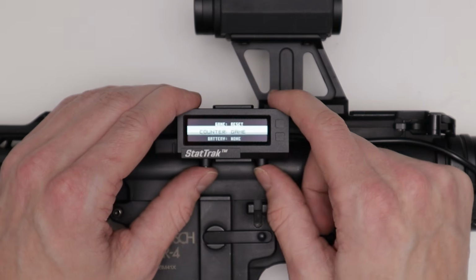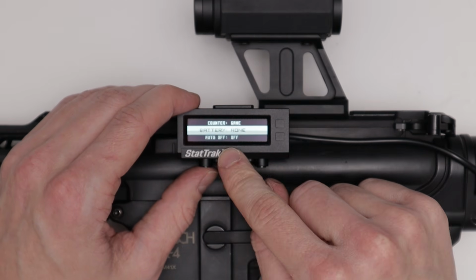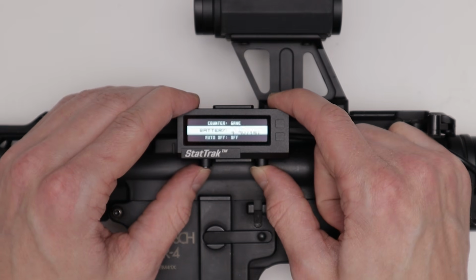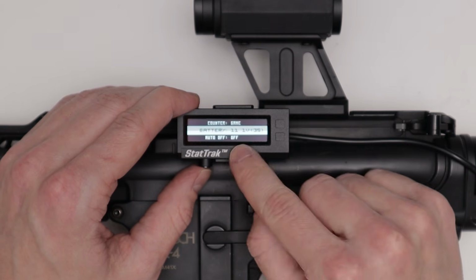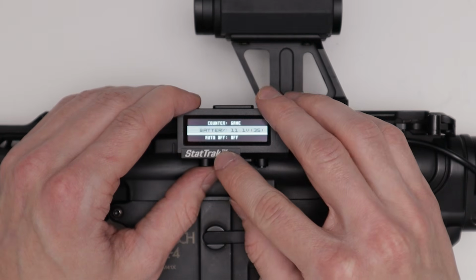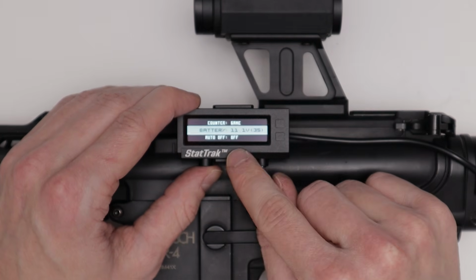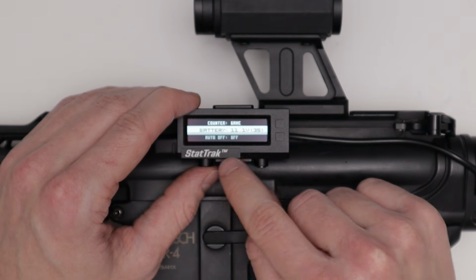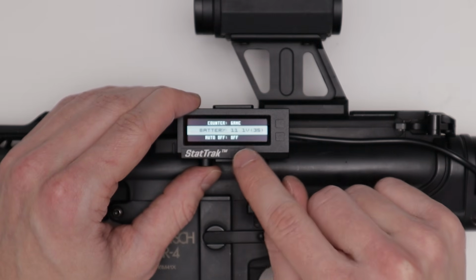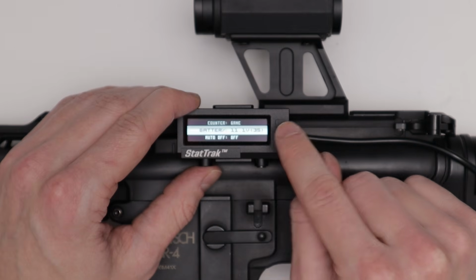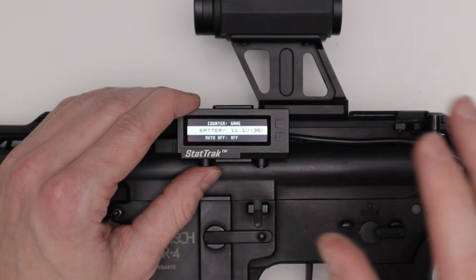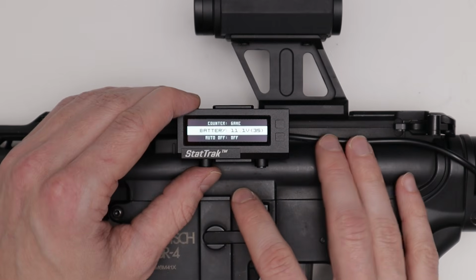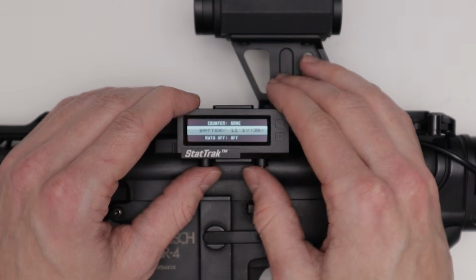To set up the battery, we want to go down to the battery setting here. Again, press the right side button and cycle through to the correct battery setting. This will set two things. It will make sure that the StatTrak turns off when the battery reaches a critical state, so we don't over discharge the battery. As well, it will show the battery percentage left on the current battery inside the gun. So if you're using an AEG, you will be able to see your current battery status on the main screen.